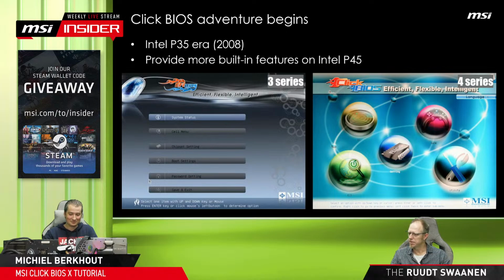So I'm not 100% sure which models had the graphical interface and which one had the text interface at that time. Because these are our first versions of Click BIOS, but they look very different to what we're used to. In that time, the interface was very playful and less functional. So not designed for function, but more for graphical stuff.